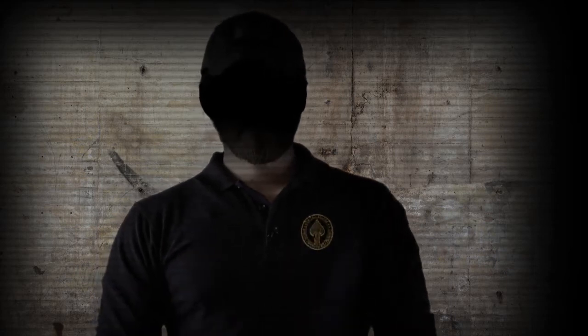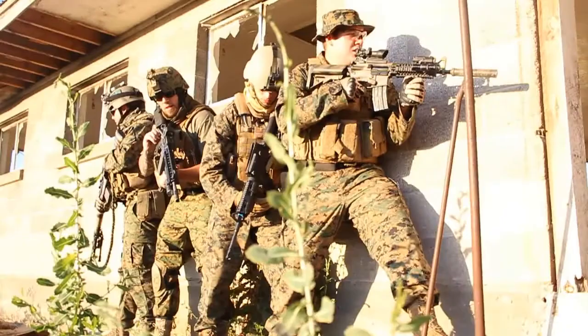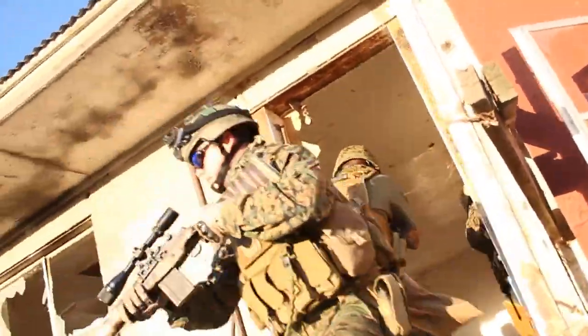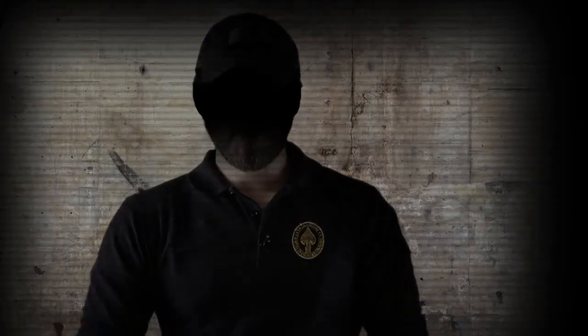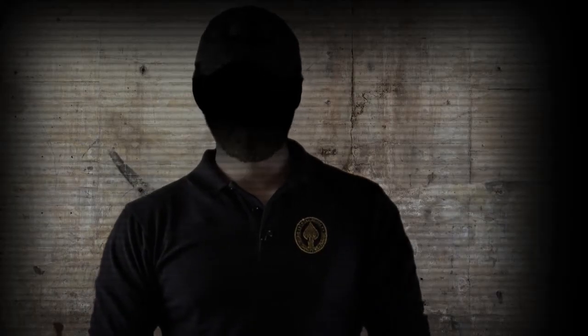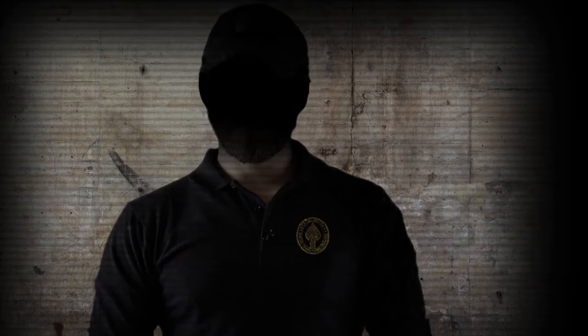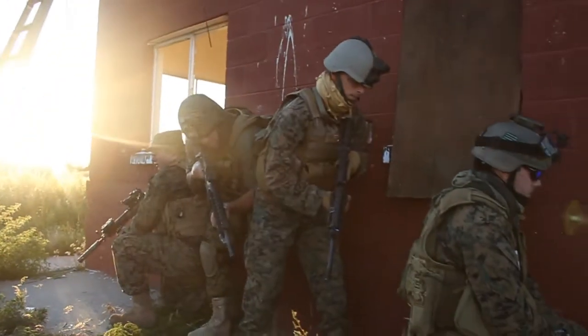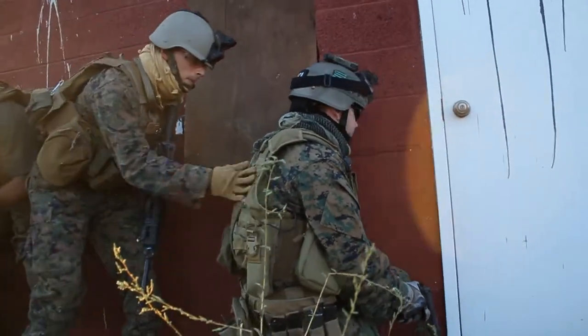And when you're stacking up next to the door, it's important that everyone is as close as possible without being an encumbrance to one another. Whatever method you use to do this, make sure that everyone in the fire team is familiar with it and that you practice it together before the operation. When you approach the door, get close to the wall and then signal that you're ready to breach.